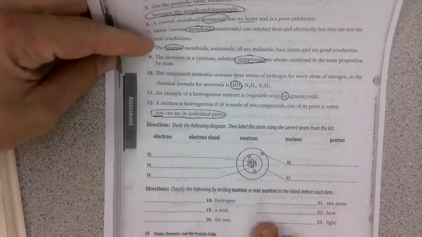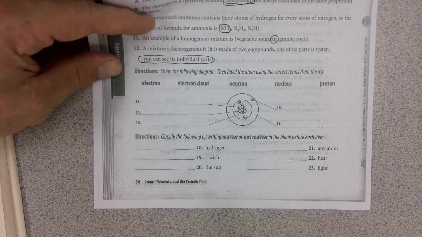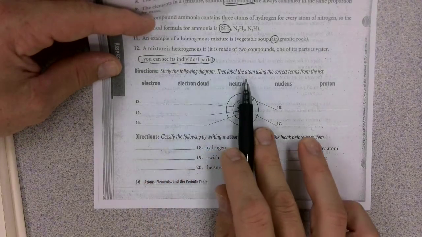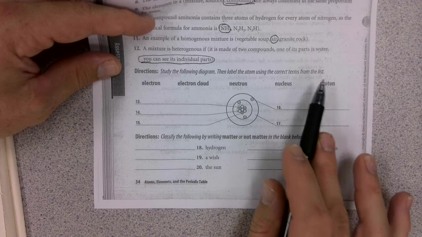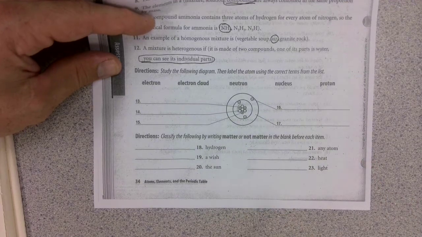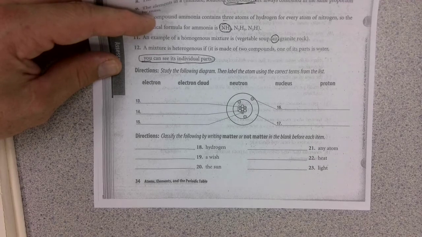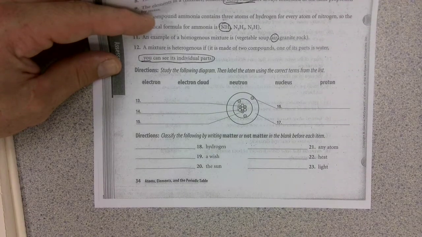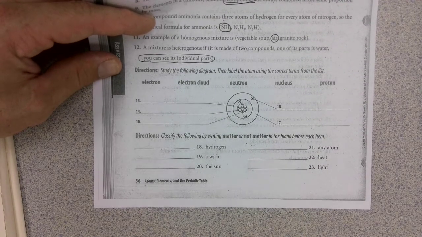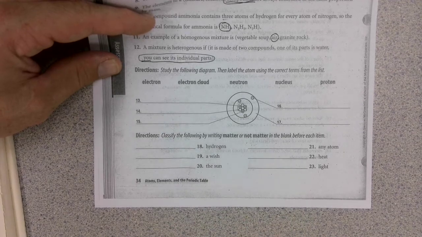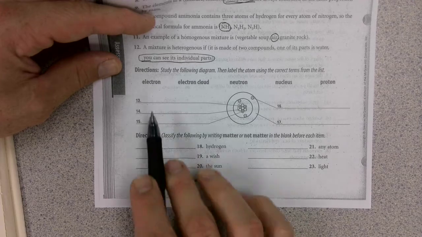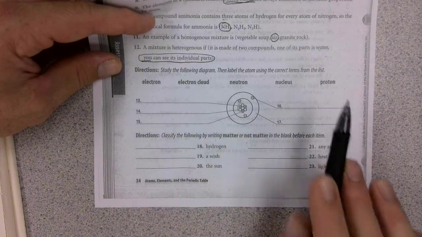In the last portion of our study today, the directions ask us to study the following diagram, then label the atom using the correct terms from this list. Now, earlier in the chapter you had an extra credit assignment in which it asked you to do the exact same thing. Maybe you could use that to help you complete your review, or if you haven't done that, go back and make sure that you do that once you've seen how this works out to be correct. 13, 14, 15, 16, and 17 are going to come from our terms right here in these blanks.